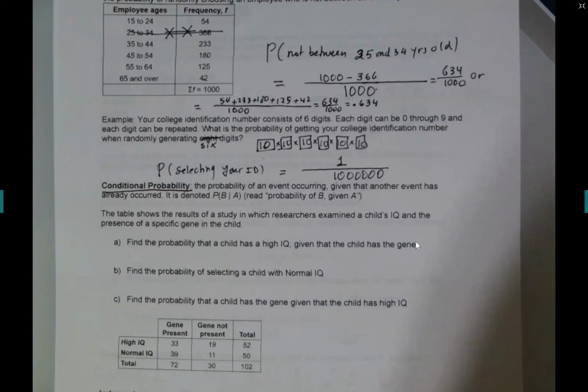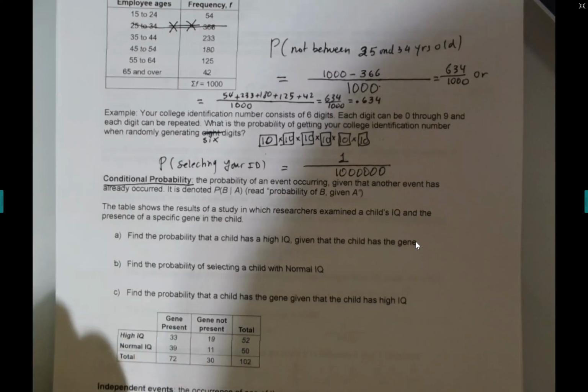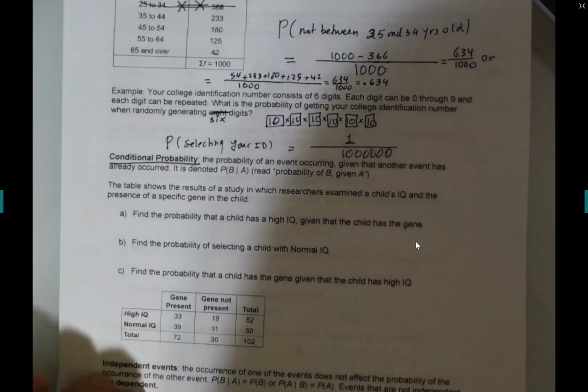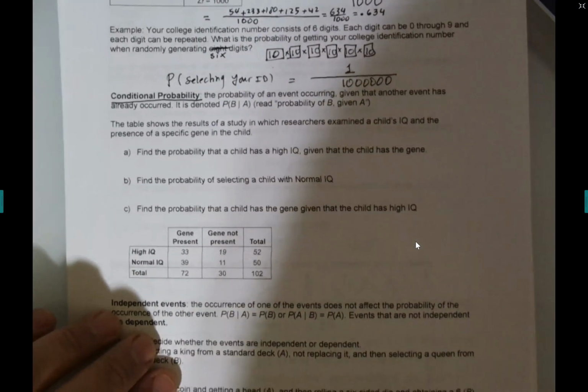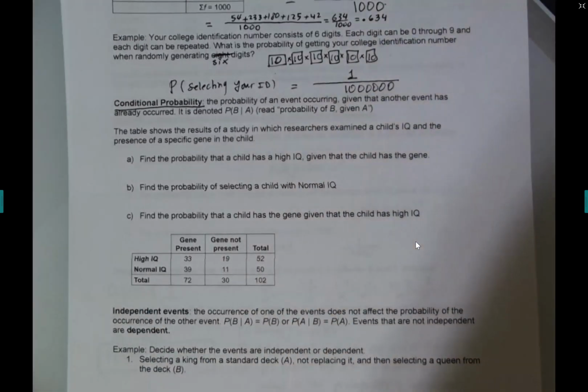All right. So we're going to continue from the previous lesson and learn about conditional probability. Before we do that, let me show you this table, guys, and let's understand how to read this table. This is called a contingency table. I like to teach conditional probability with an example.